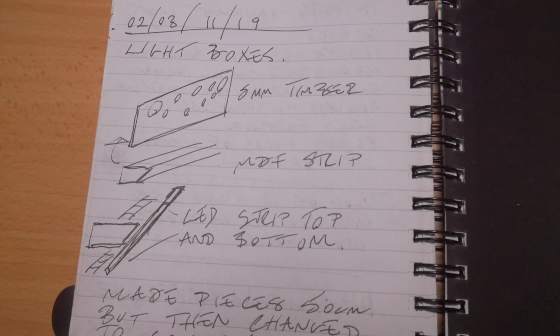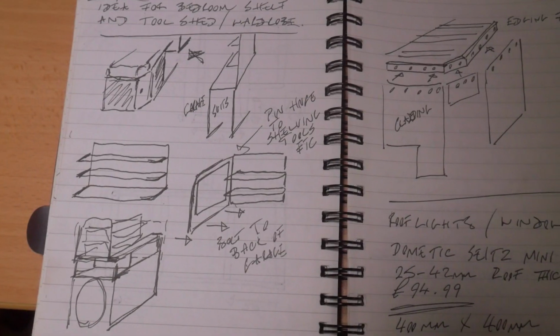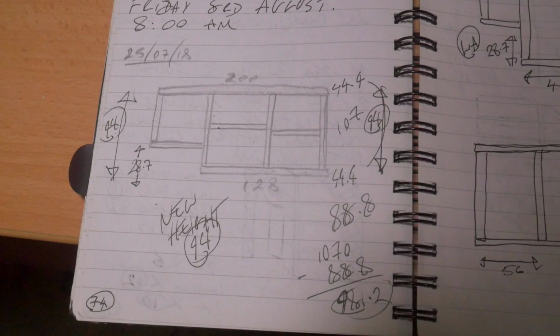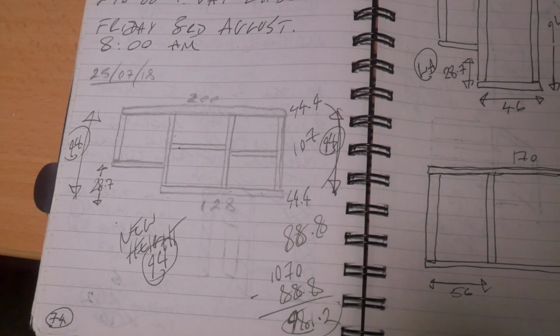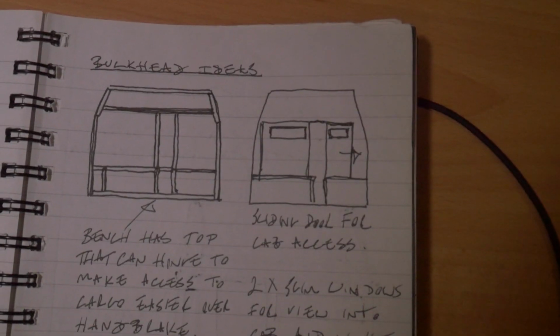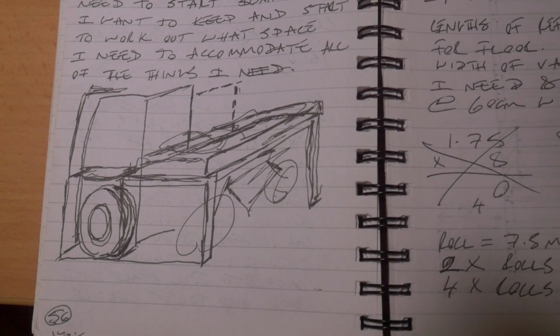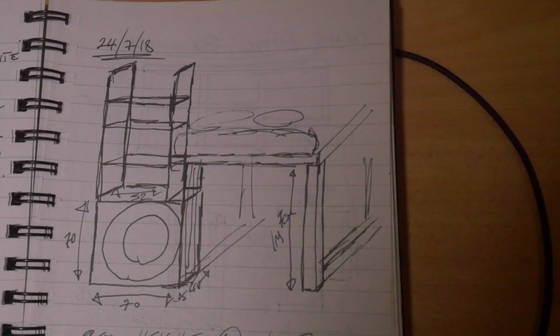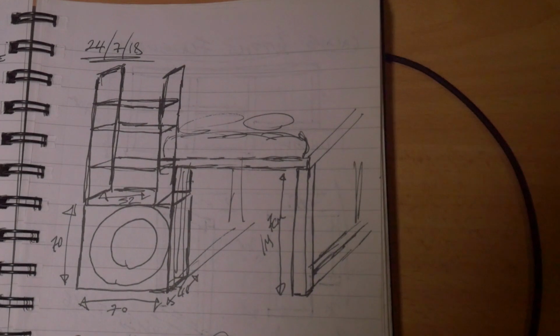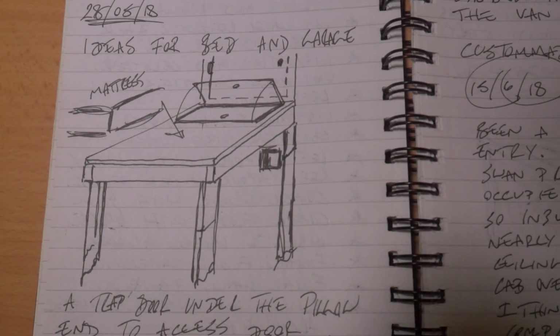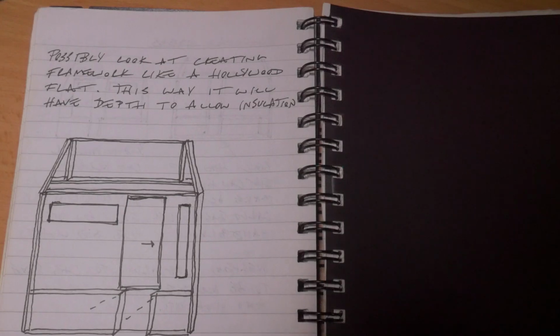But sketches for me were integral to my build. I would sit down and do a sketch whenever possible. If an idea came into my head, I would just scribble it down, and I can then take those sketches and adapt them to suit, do the necessary tweaks that I need to do.